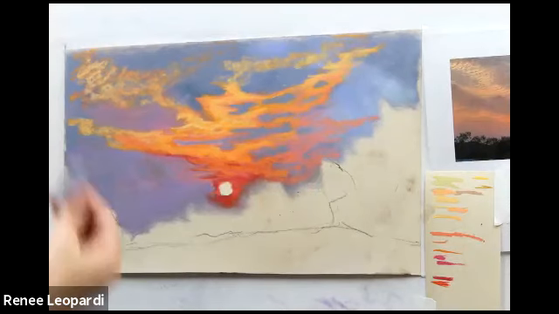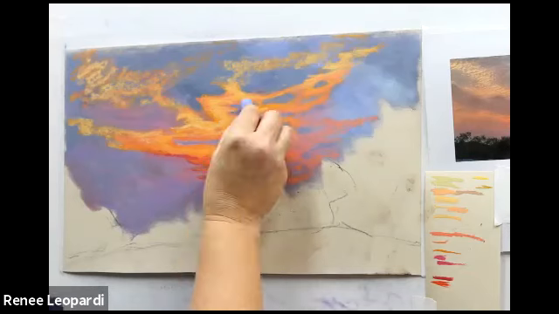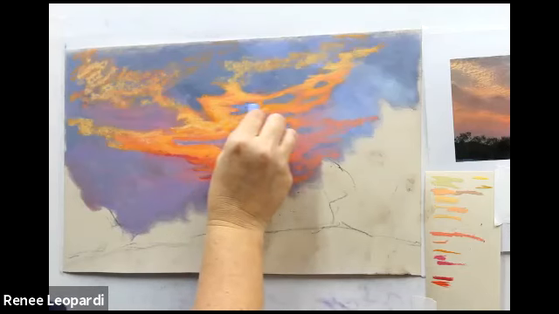It's so funny because this blue that I just put down to emphasize some of those holes was the perfect gray blue before, and now it looks green up against those oranges.